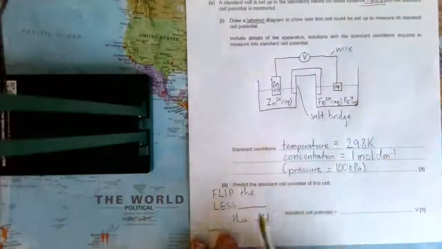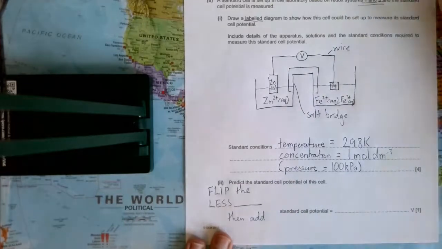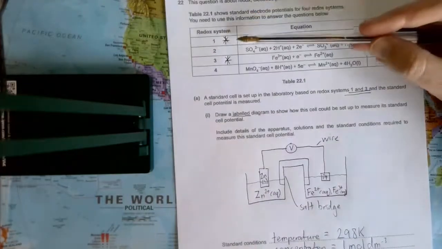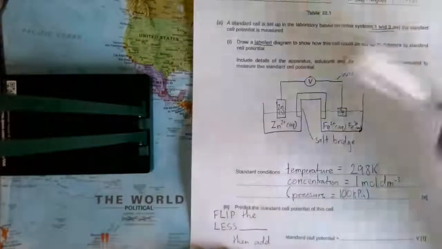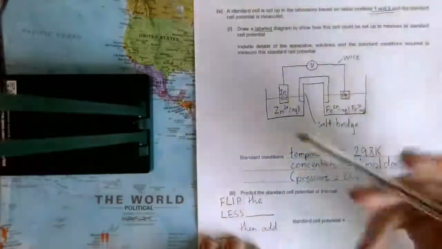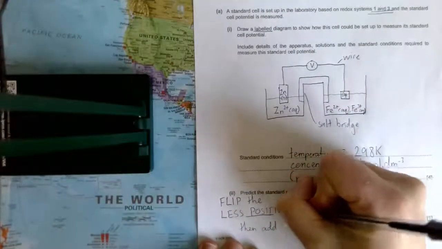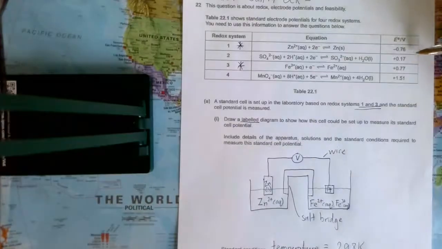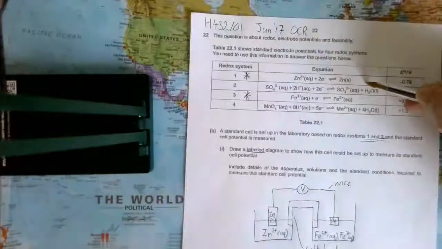Right. Question part 2. You have to predict the standard cell potential of this cell. So that's for redox system 1 and redox system 3. Now there's multiple ways of doing this. My preferred way is that you flip the less positive and then you add them together. So if we have a look up here, the less positive, well, +0.77 is obviously more positive than -0.76. So you would flip this one around.